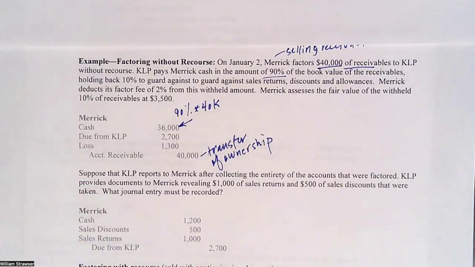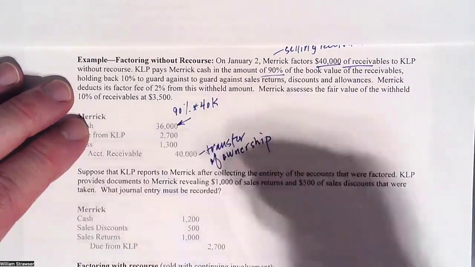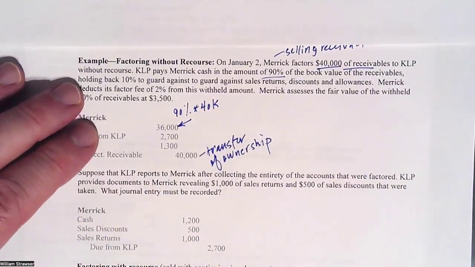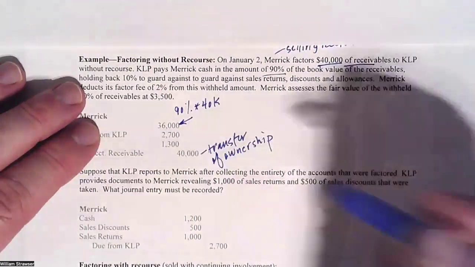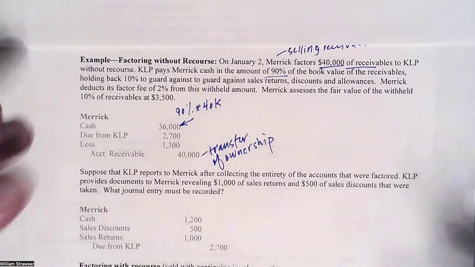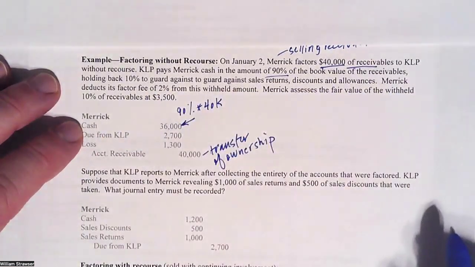Now, why didn't we get the full amount? Remember, the factor is going to hold back $10,000, and it's a cushion for the factor because they're trying to collect receivables. Those could end up as returns, discounts, or sales returns and allowances. So they do not give the full 40,000.